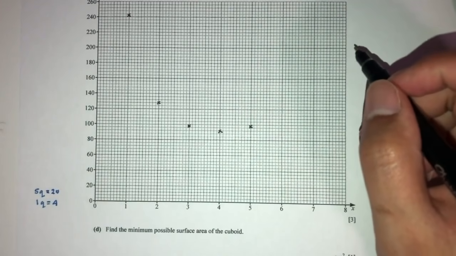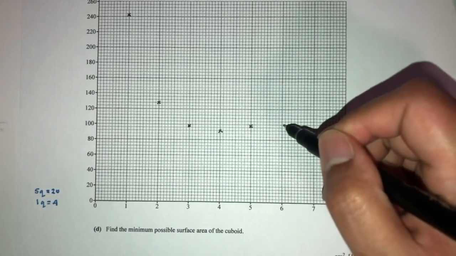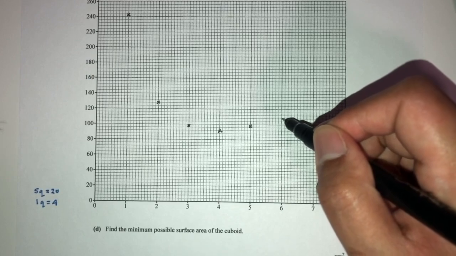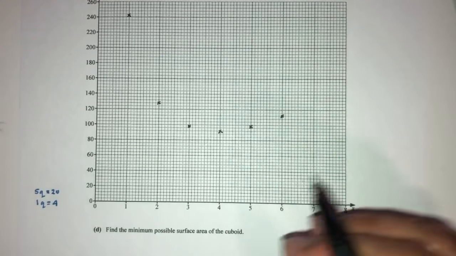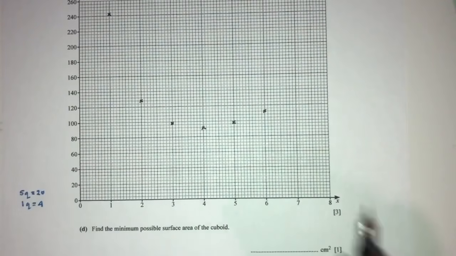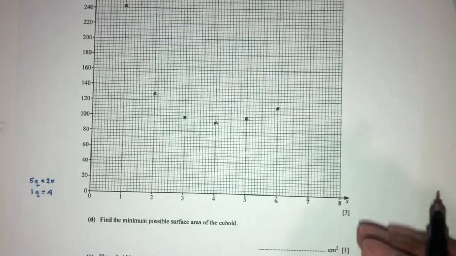And then we have 6, 112. 112 will be where? From here we have 100. That will be 104, 108, and 112. So we have to increment by 4, right? Because we know 1 square is 4. So we have to increase by 4 every time. Now 7 will be 132.